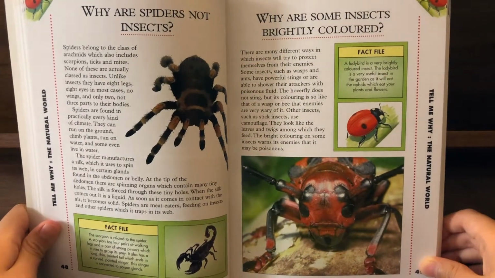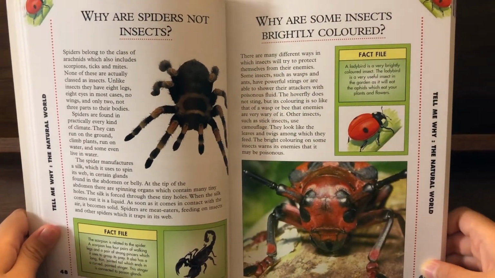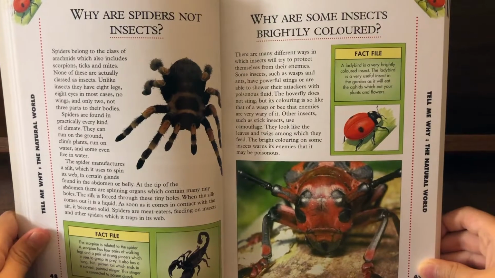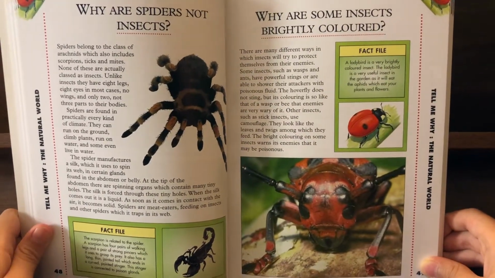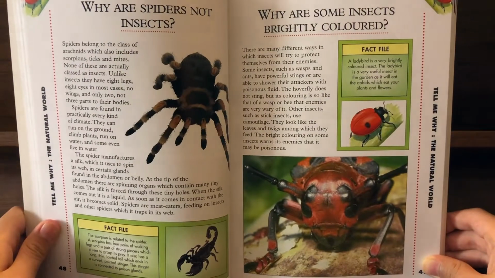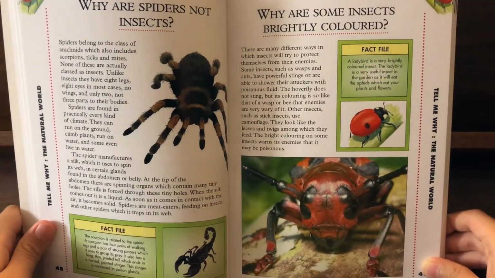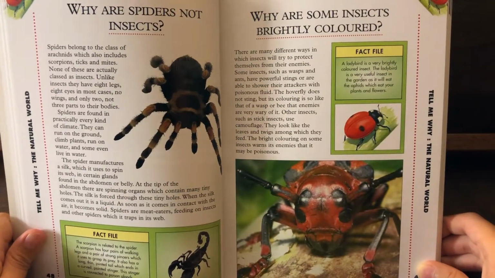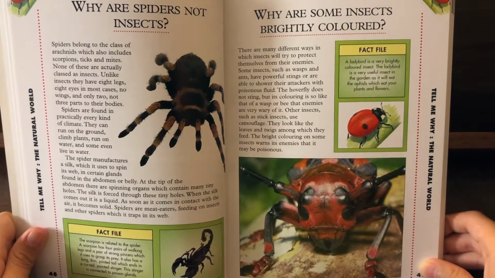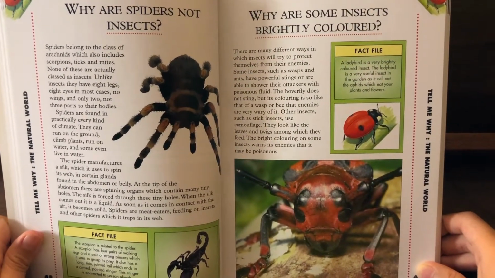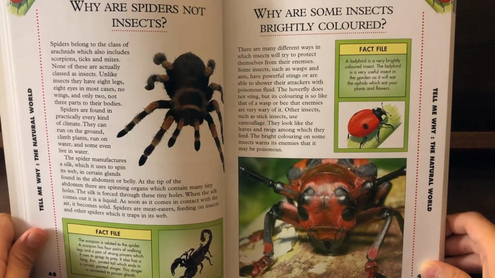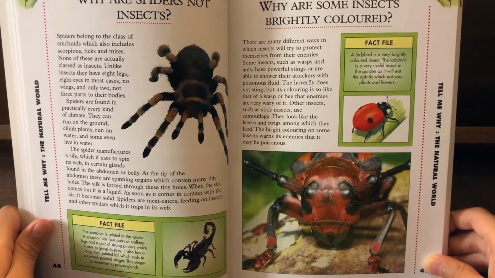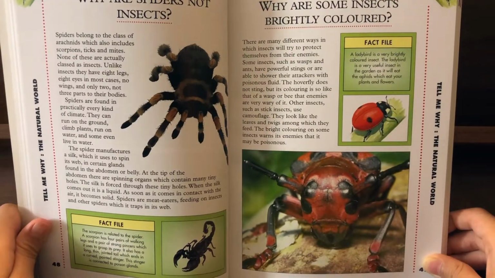Why are some insects brightly colored? There are many different ways in which insects will try to protect themselves from their enemies. Some insects, such as wasps and ants, have powerful stings or are able to shower their attackers with poisonous fluid. The hoverfly does not sting, but its coloring is so like that of a wasp or bee that enemies are very wary of it. Other insects, such as stick insects, use camouflage. They look like the leaves and twigs among which they feed.